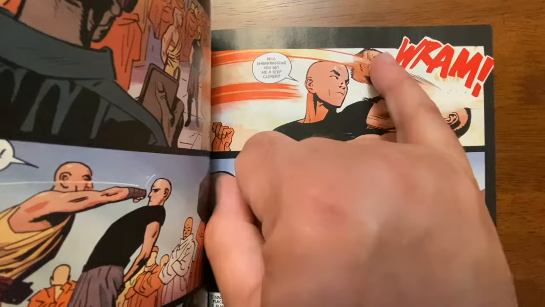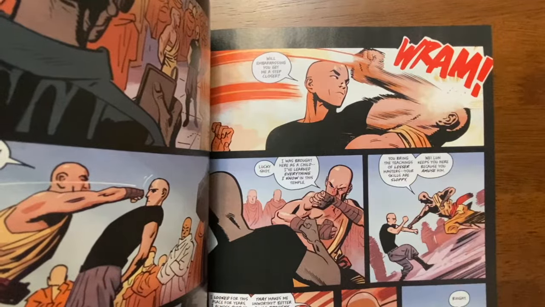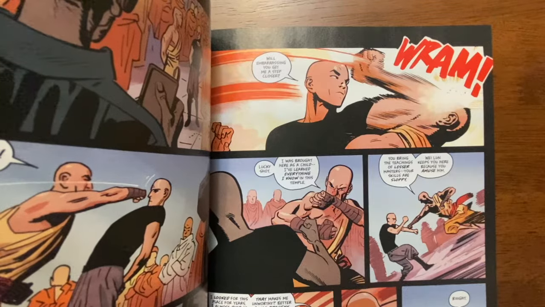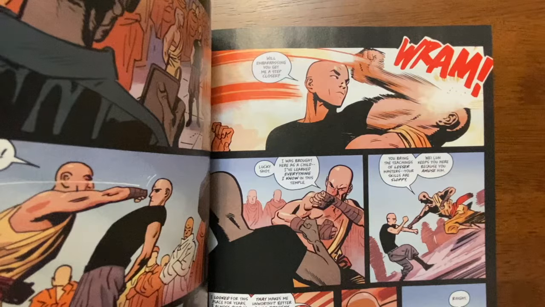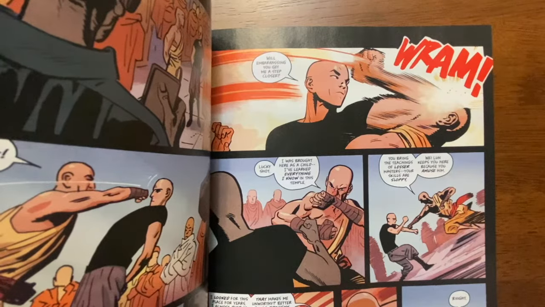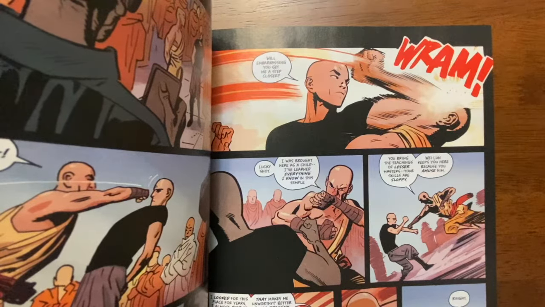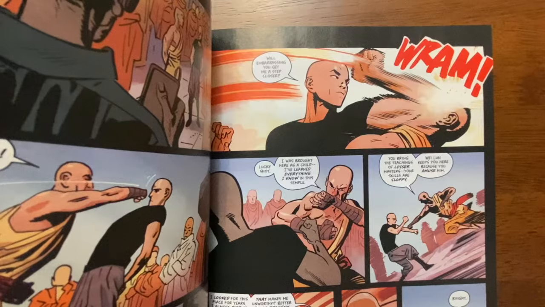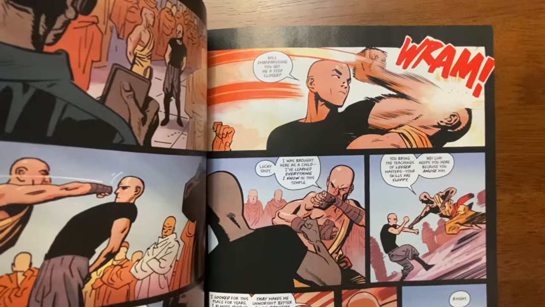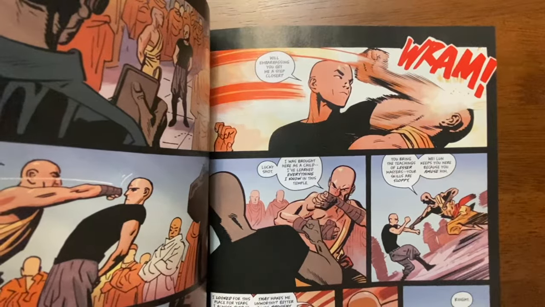But we have this wakram. What's going on here? All right. Don't make me say that again. This is popping out of the panel. That is called bleed. It is simply bleeding off of the panel into the gutter. Comic creators will do this in a variety of really cool, interesting ways.